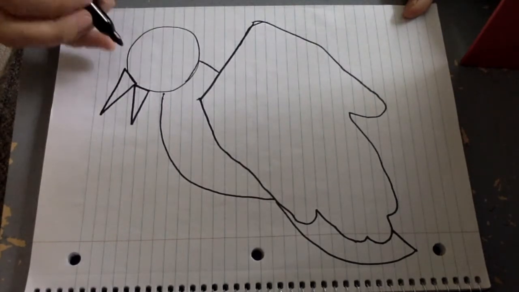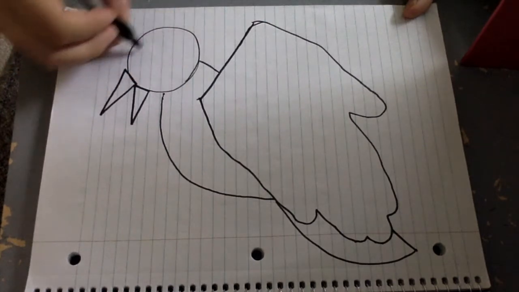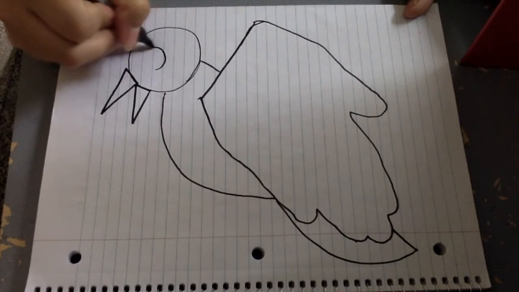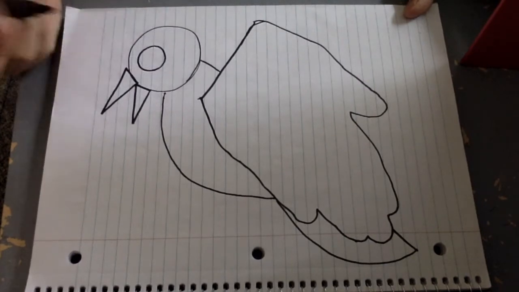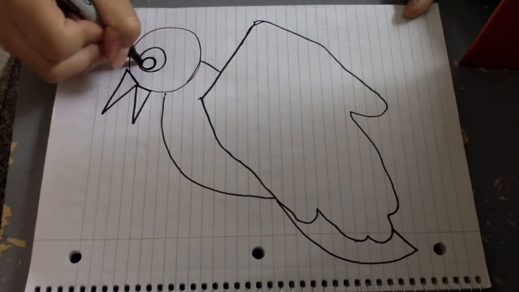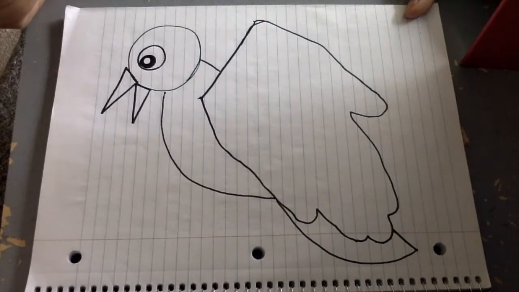Last, I'm going to do some more circles for that eye. So you can decide how big you want your eye. I'm going to do a pretty big one. And then, so it doesn't look weird, I'm going to do another little circle and mostly fill it in so my bird has a sparkly eye.